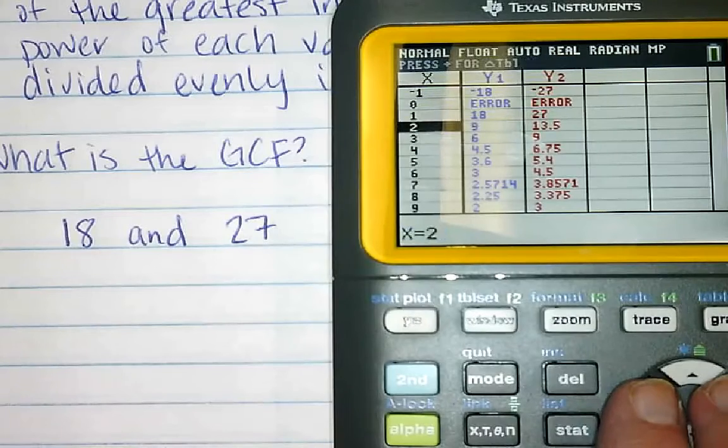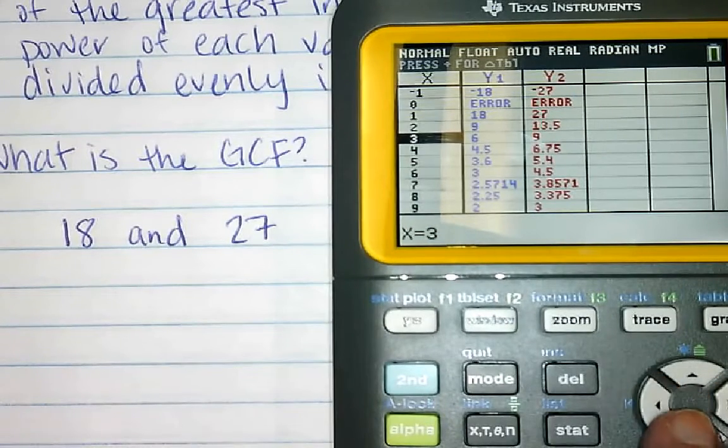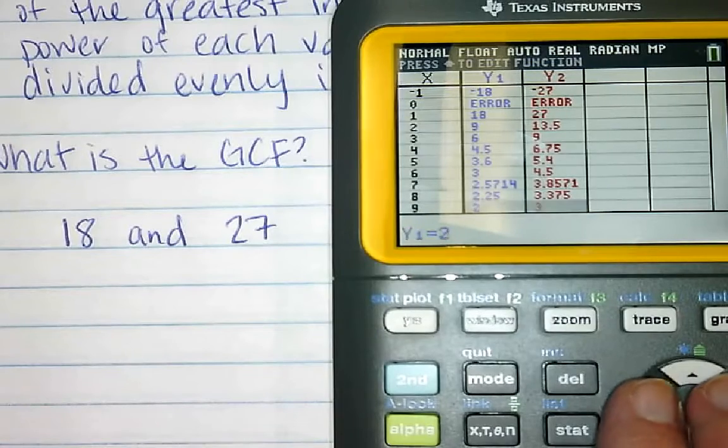So we know 2 and 9 are factors of 18. 3 and 6 are also factors of 18. 3 and 9 are factors of 27. So guys, what you want to do is find the number that has the highest number that has 2 whole number pairs there.